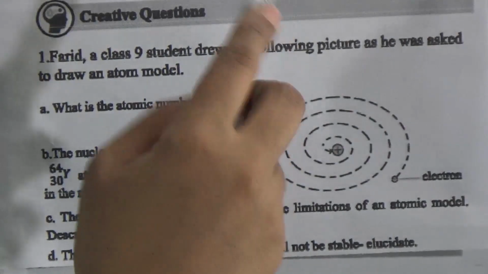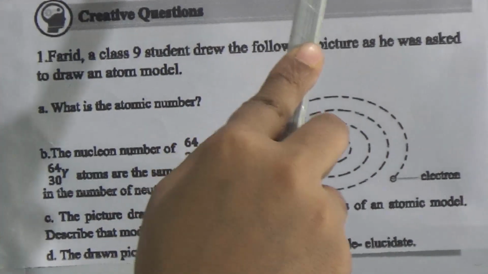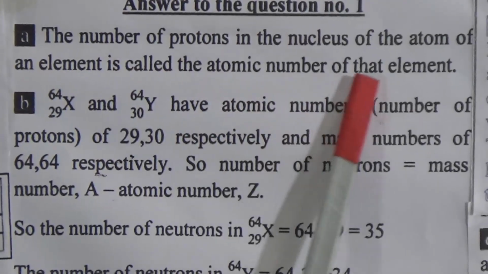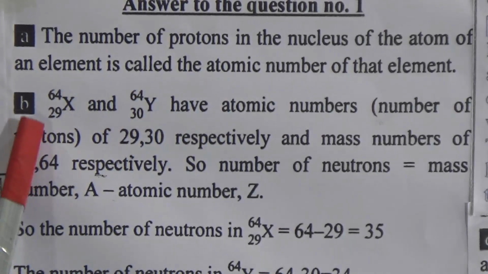Then we have to give the answer. Question number A, what is atomic number? The number of proton in the nucleus of an atom of an element is called the atomic number of that element. Now come to question B.